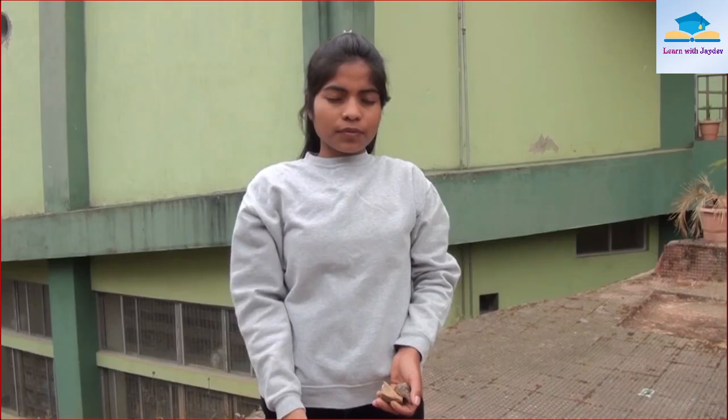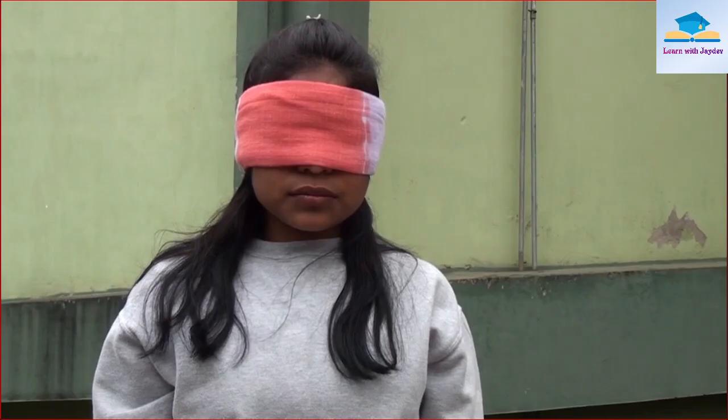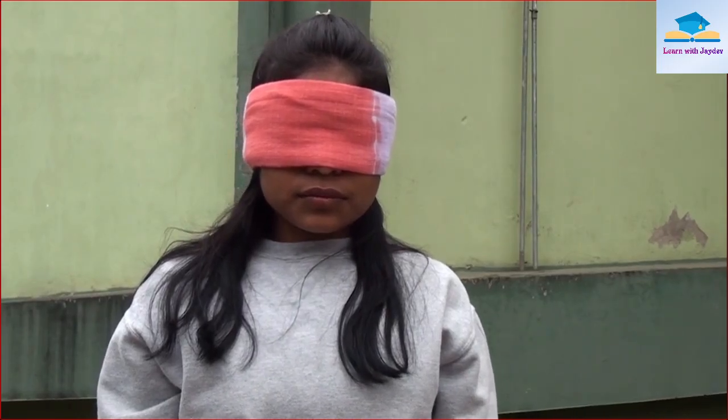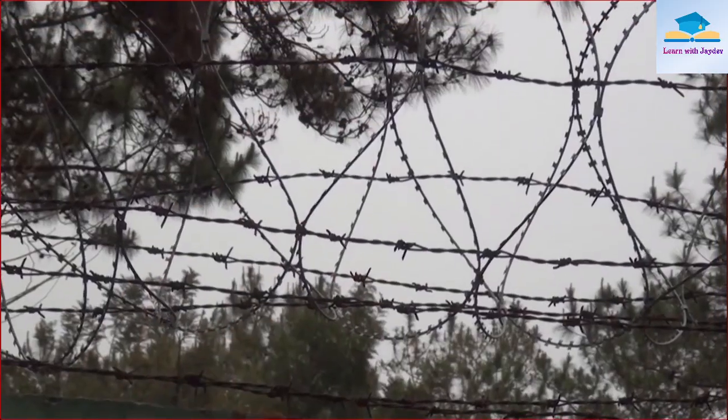Let a child stand in front of a wall with her eyes closed. Let the child throw stones at the wall from a distance. She will hear a sound when each stone strikes the wall. If the child repeats this 10 times, she will hear it 10 times. But if a blindfolded child would throw stones at a barbed wire fence, most of the stones will not hit the fence, and so no sound would be heard.